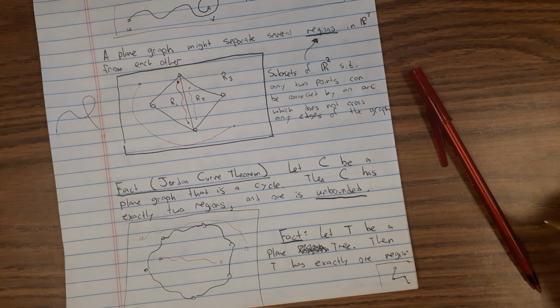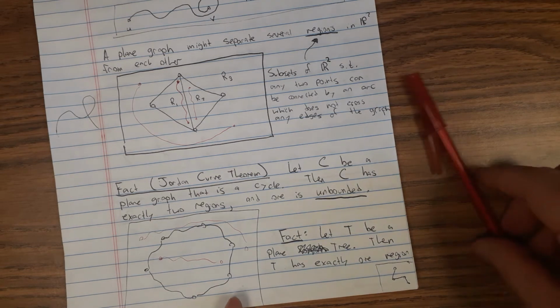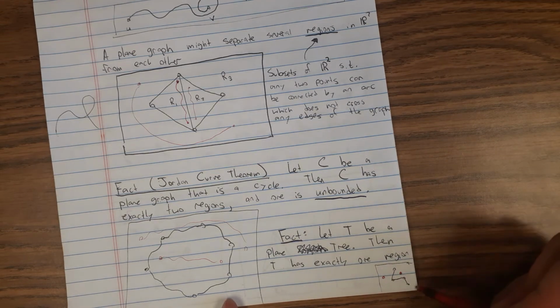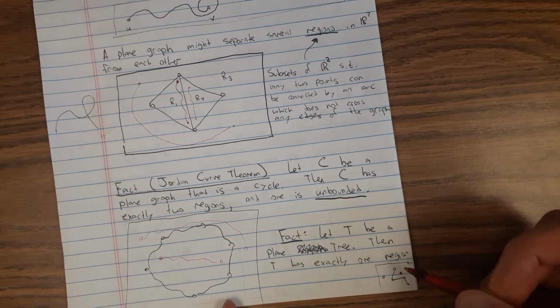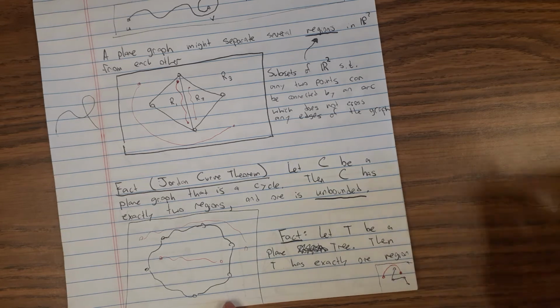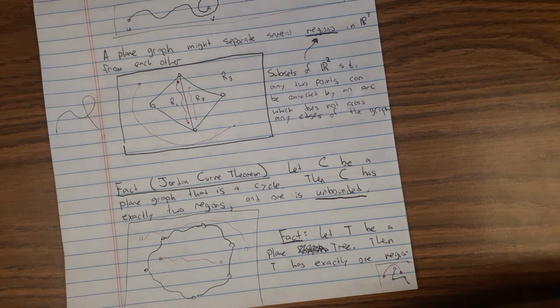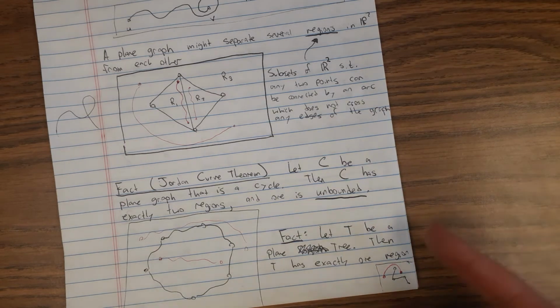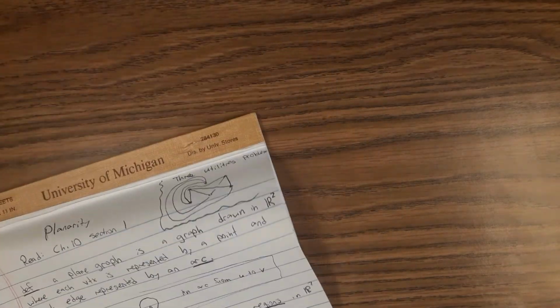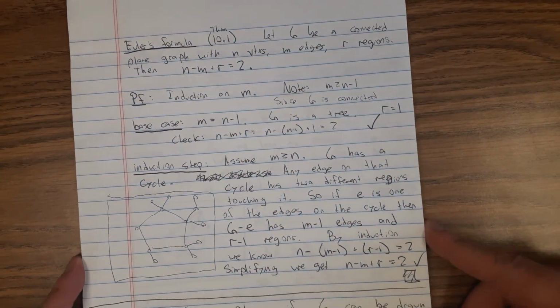Because a tree doesn't really, in the sense that we're talking about, separate any point from any other point. There's really just one region. Pick any two points around the tree or far away or whatever, and I can get from one to the other. I might have to go around the tree, but that's all I have to do. So any drawing of a tree really just has the one region. It's the unbounded region. Okay.